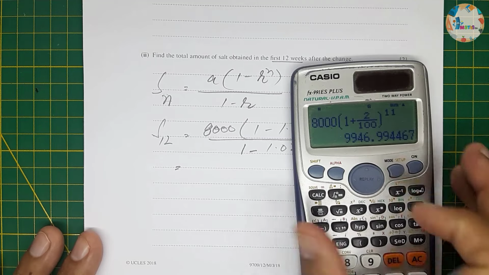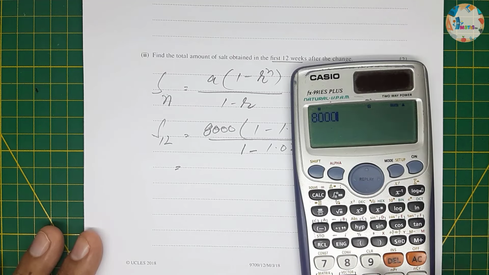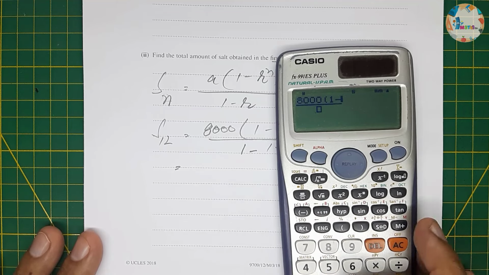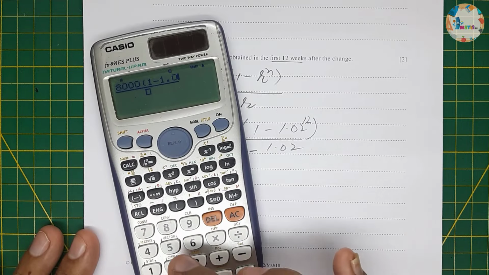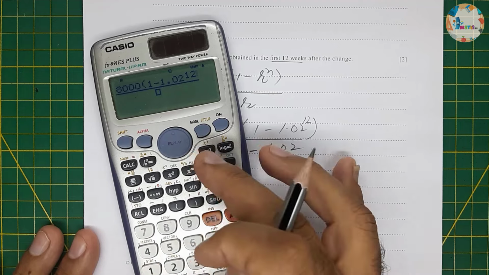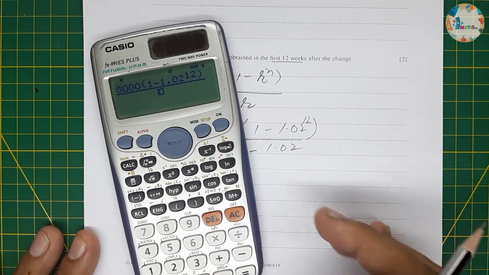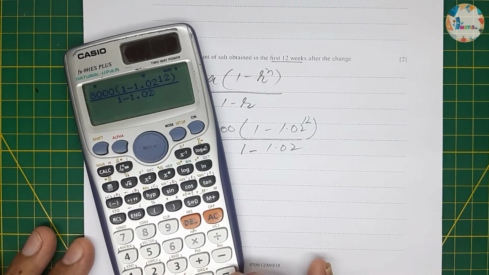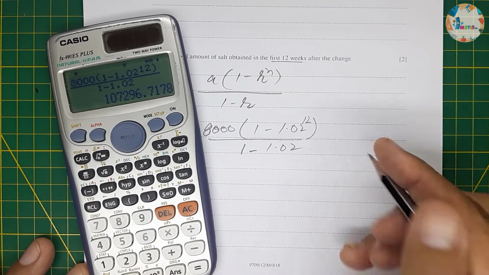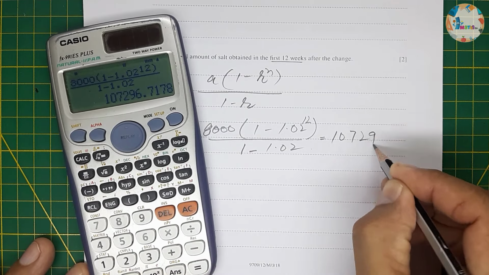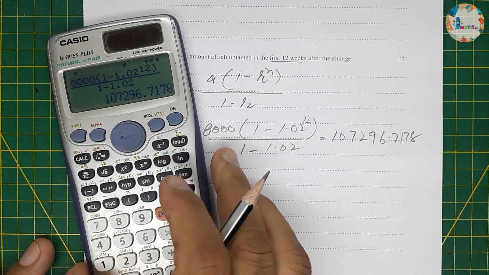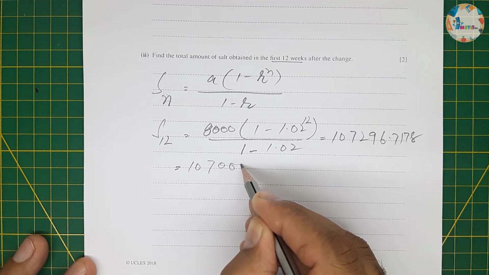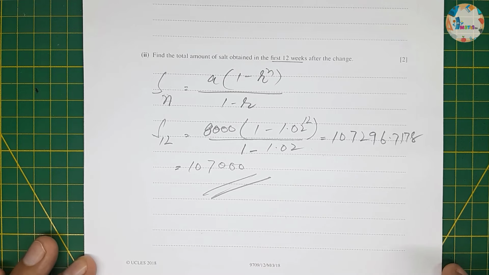If we simplify, this will be 8000, and we can take the fraction as well, and this will be 1 minus 1.02 raised to the power 12, and the bracket will be closed over 1 minus 1.02, and this will result in 107,296.7178. So this is the calculator number, so we can round it as 107,000. This will be our final answer for this question.